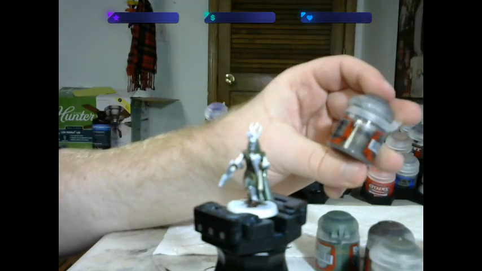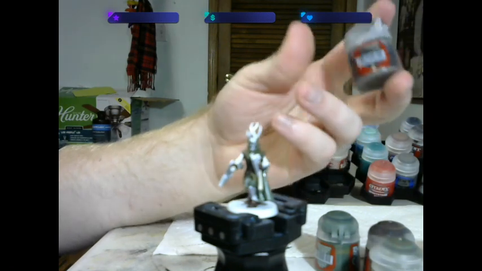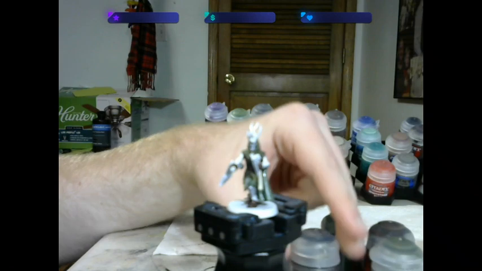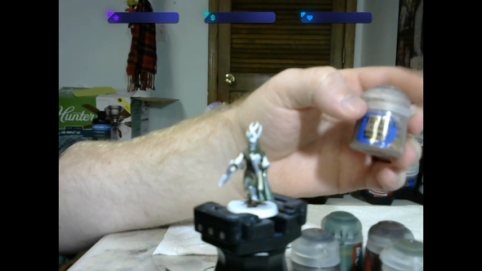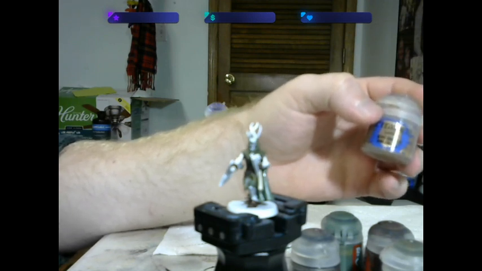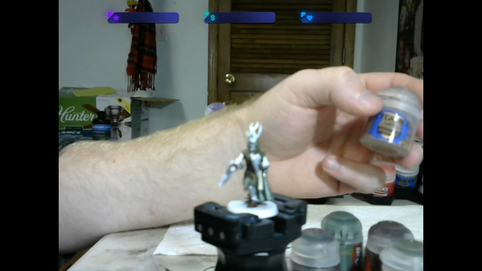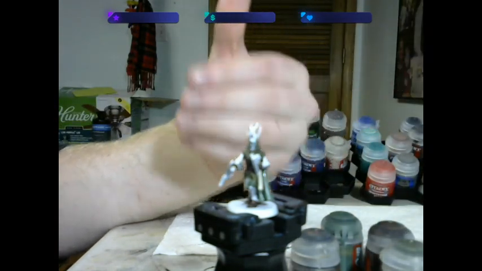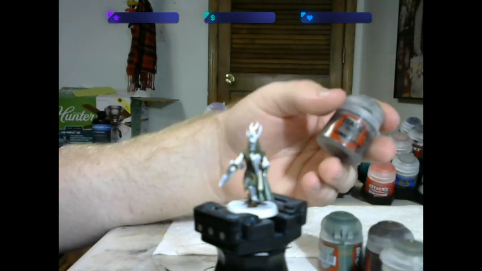So Leadbelcher is a bit too dark for what I want to go with for these guys. What I want to do actually is this kind of bronze color. But at the same time, this bronze color is a lot thinner than the base color, because it's a layer paint, so it's thinner and it's meant to go over a base paint. You can tell the difference at a glance.